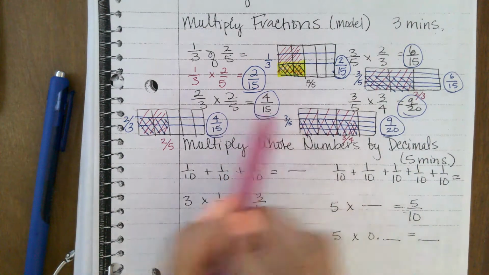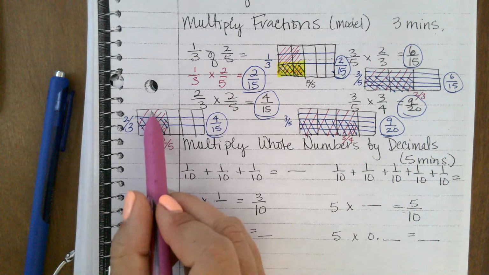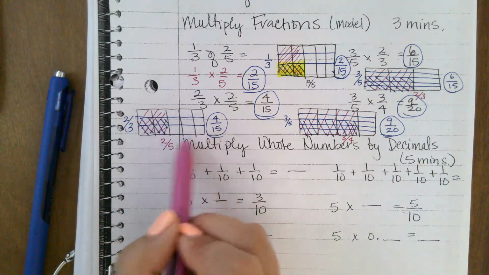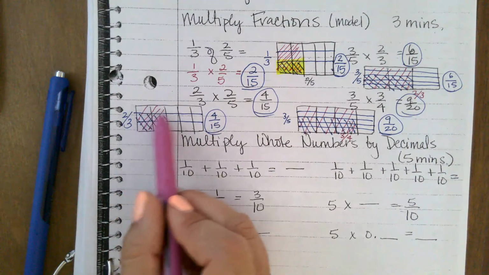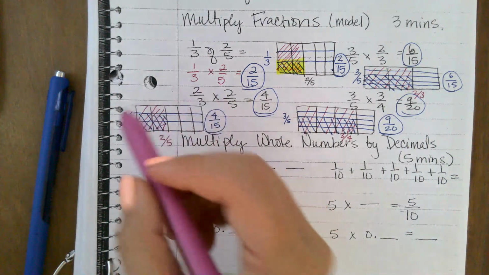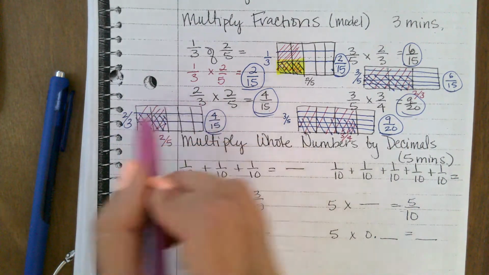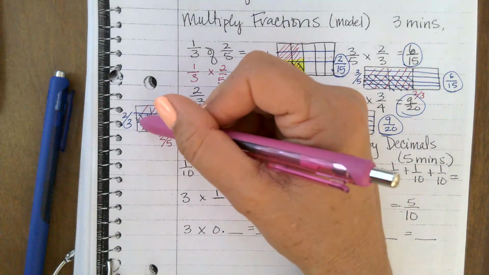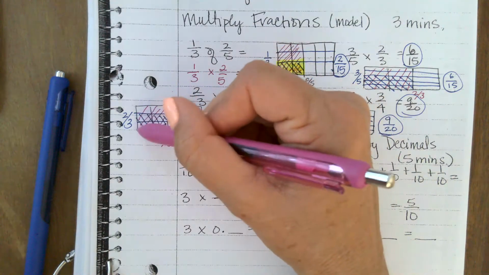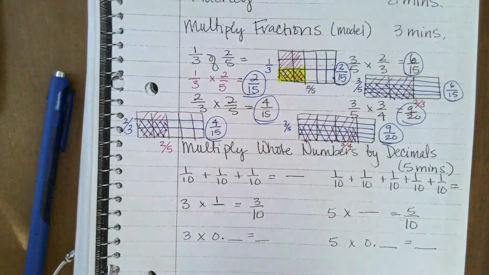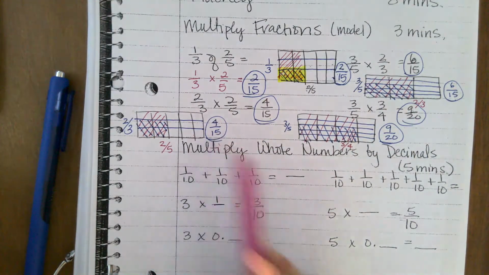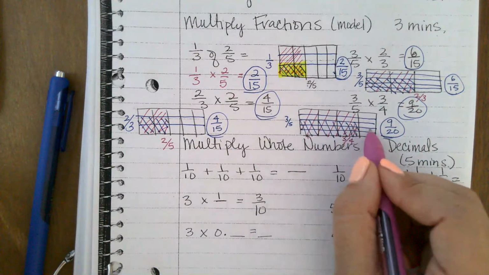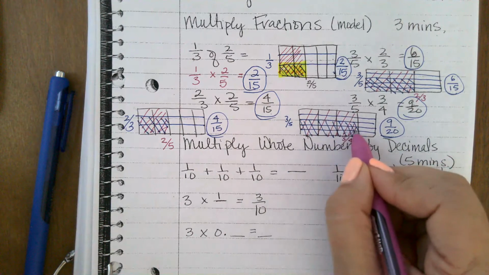Here, 4/15. I came down here and sectioned this off into 5 equal parts, and I shaded in 2 equal parts. Then I came over here and divided this into 3 equal parts and shaded in 2/3 of what we were working with and came up with 4/15. Then over here, 3/4: 1, 2, 3, 4, shaded in 3/4.